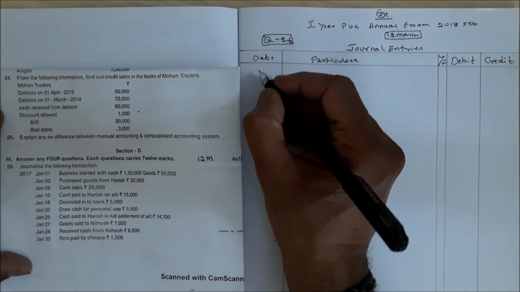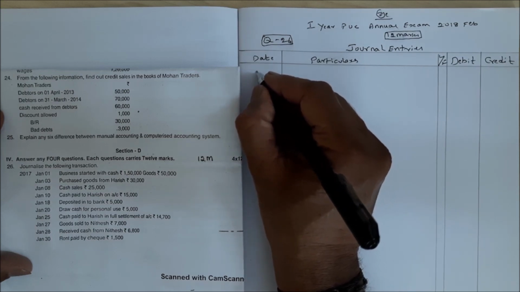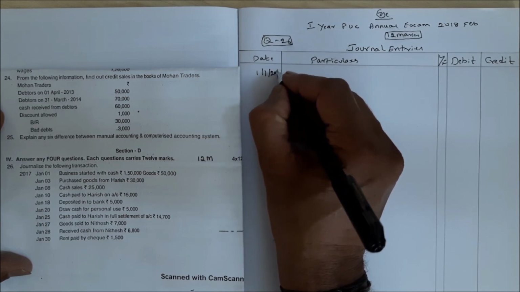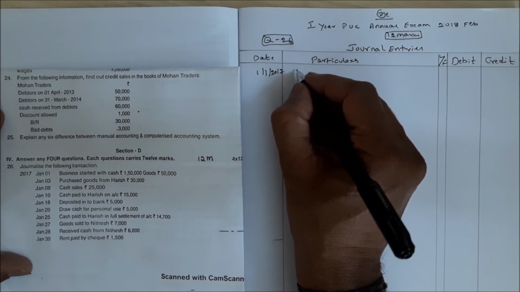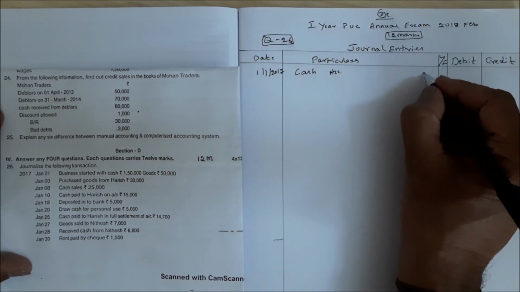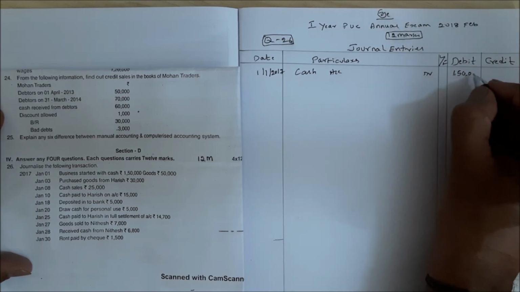Then how we will write the journal entry. 1/1/2017. Cash account debtor 1,50,000.